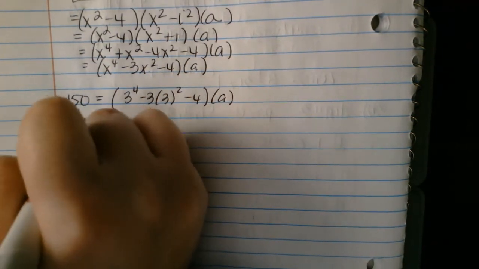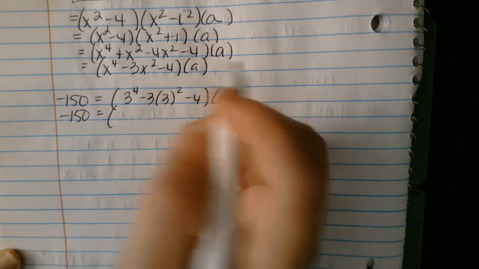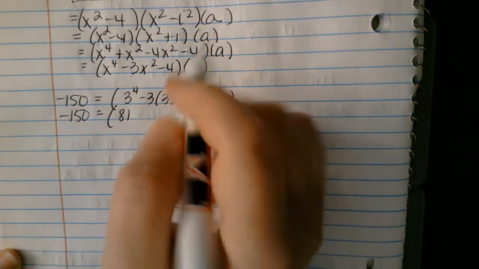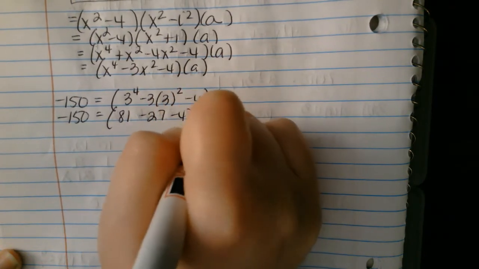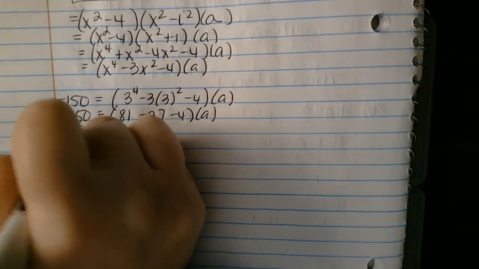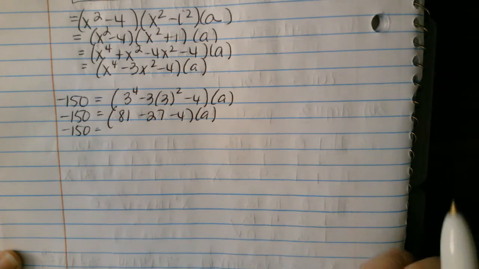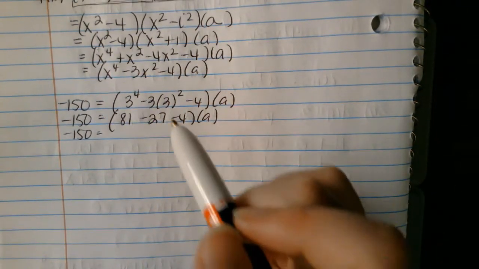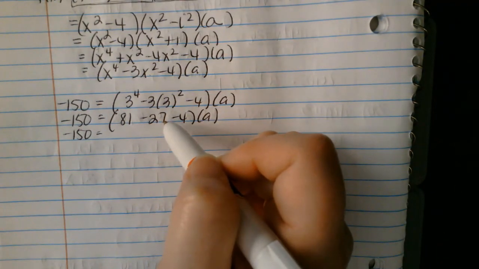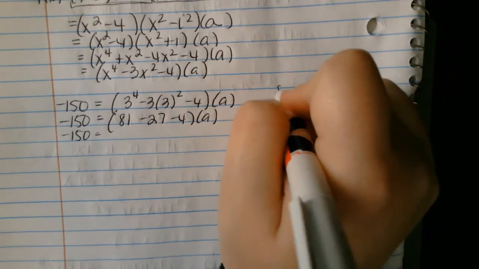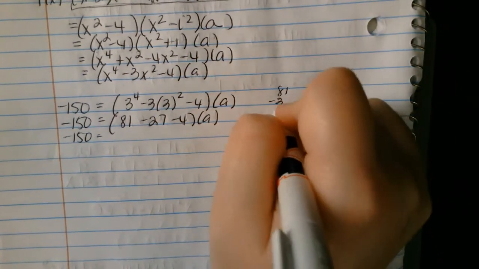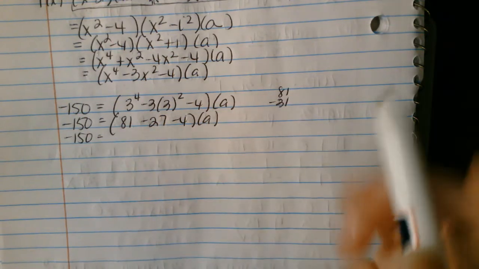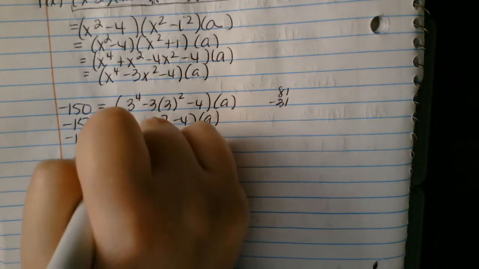So negative 150 is going to equal 3 to the 4th, 9 times 9, so we have 81. 3 squared is 9, times 3 is negative 27, minus 4. 81 minus 27 minus 4. 81 minus 27 is going to be 64. I don't have my calculator on me. We'll say 27 minus 4, that's negative 31. So 81 minus 31 is going to be 51 times A.